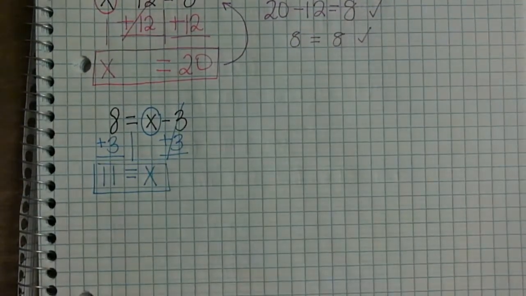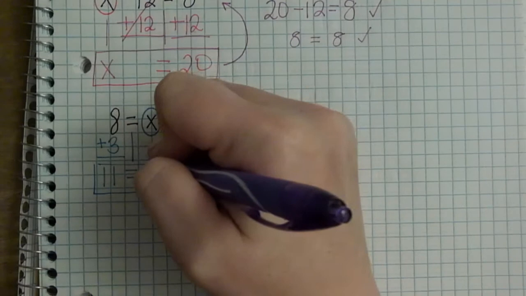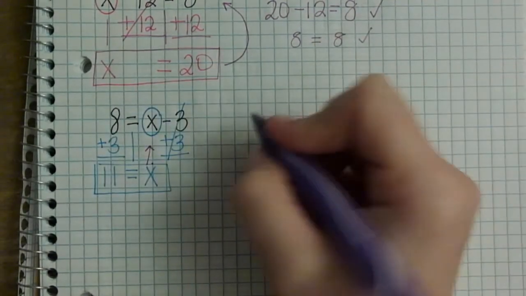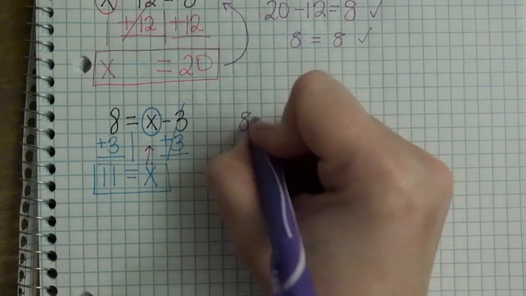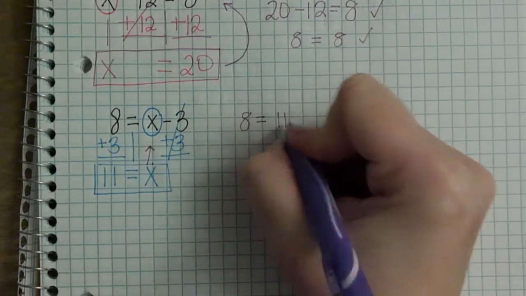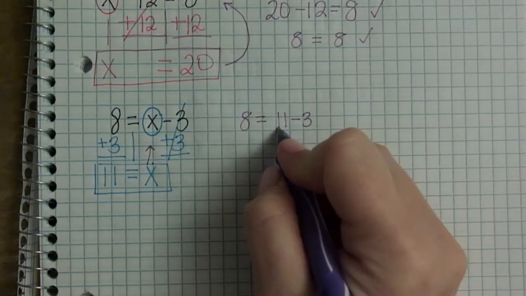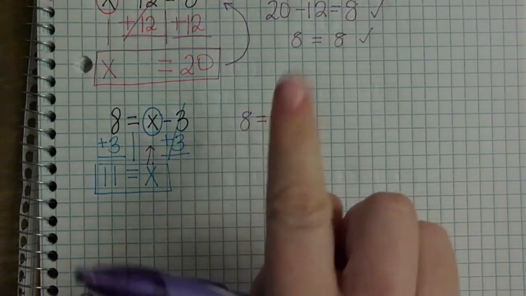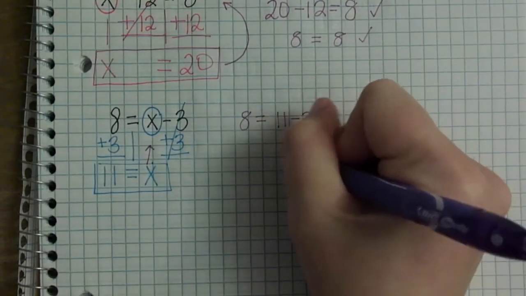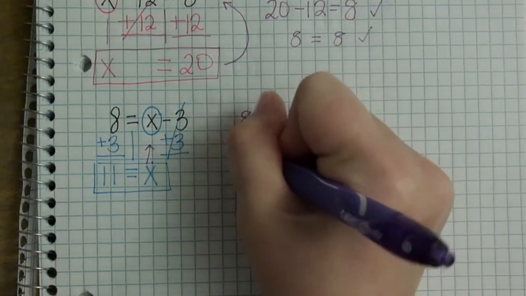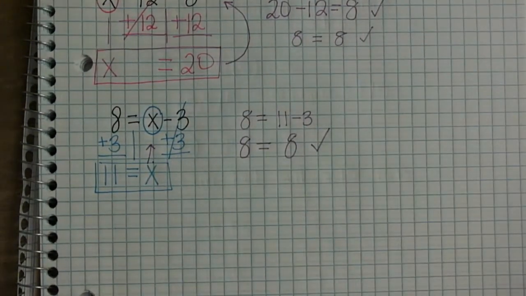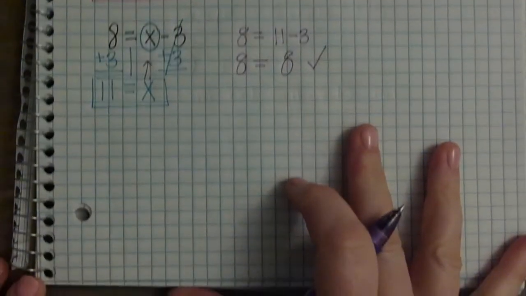Let's check to make sure that we did it correctly. Plug that in. So it would be 8 equals 11 minus 3. 11 minus 3, 11, 10, 9, 8. So does 8 equal 8? Yes, it does. So we're doing that correctly. Okay, let's do the next one.